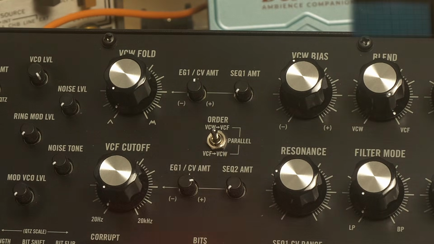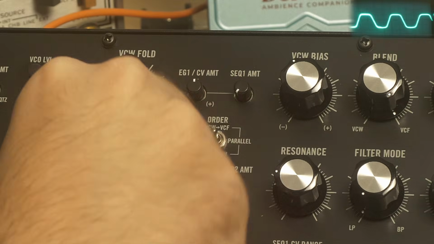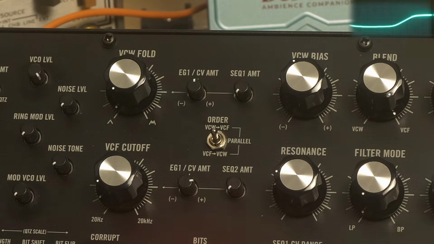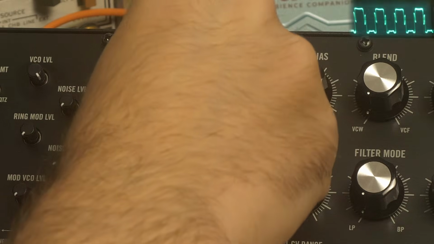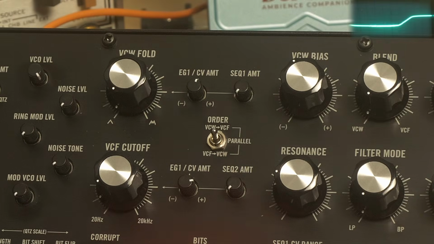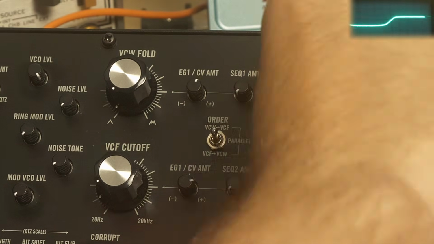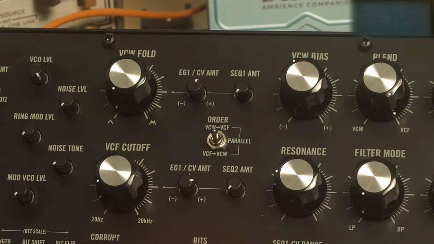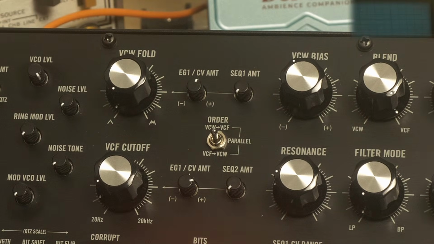So we're going to leave it in parallel. This is just the filter. If I blend all the way here, just the wave folder, controlled by that same envelope. So there's our first parallel, okay? We can blend between these two very different ways of controlling harmonics.